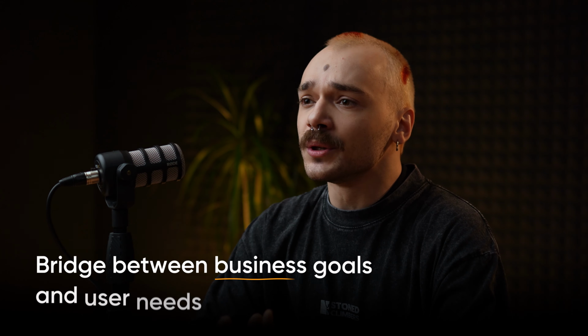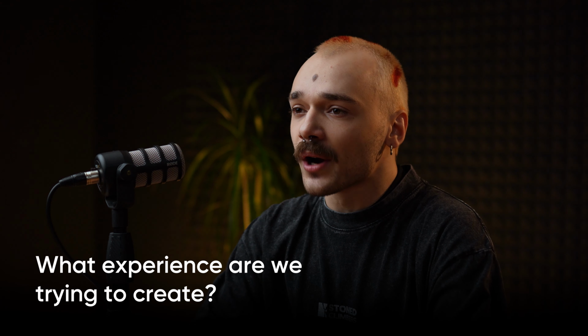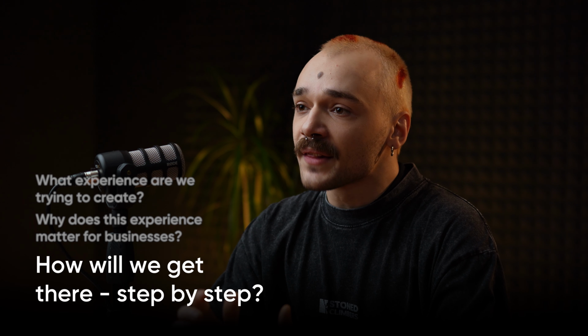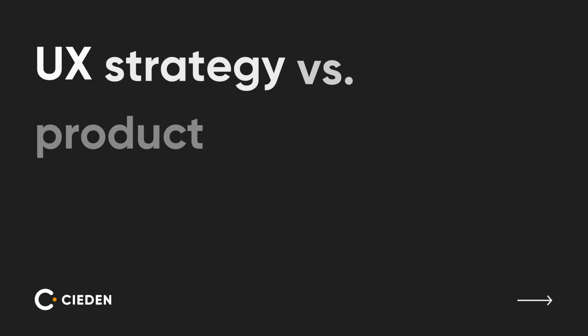So, let's start with the basics. UX strategy is a bridge between business goals, user needs, and the product's long-term vision, a plan of actions designed to reach an improved future state of organization user experience over an established period of time. It answers 3 simple questions. What experience are we trying to create? Why does this experience matter for businesses? And how will we get there step by step? Think of the UX strategy as a North Star that keeps design decisions consistent, intentional, and measurable.